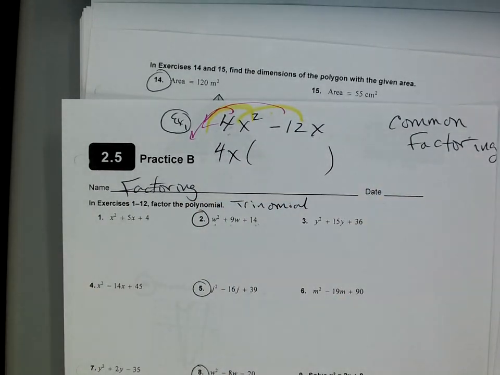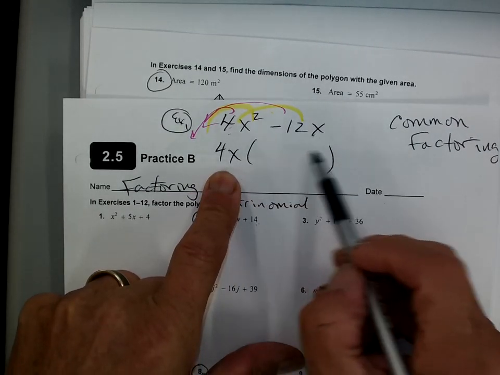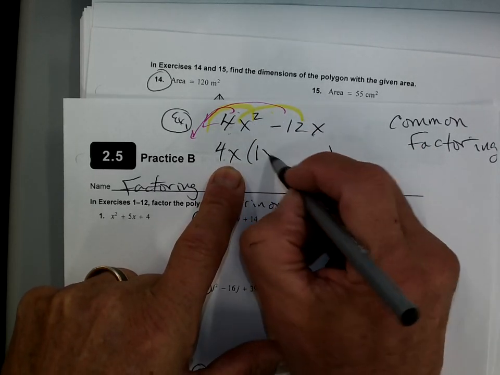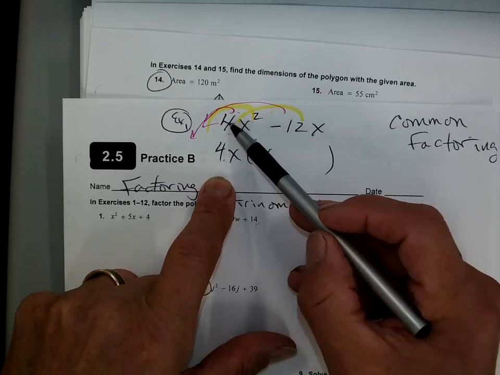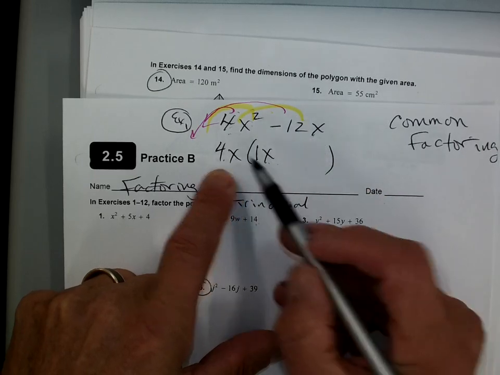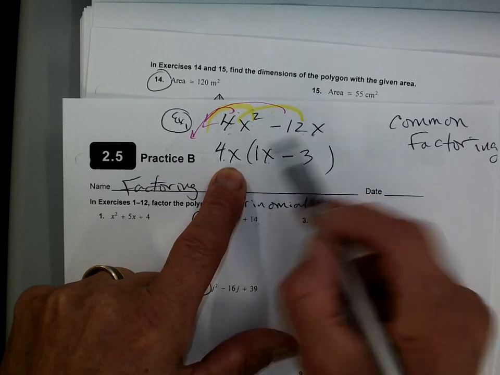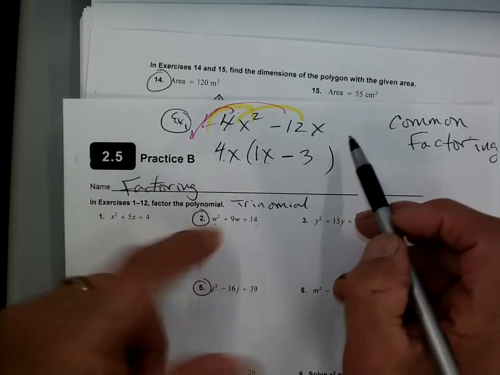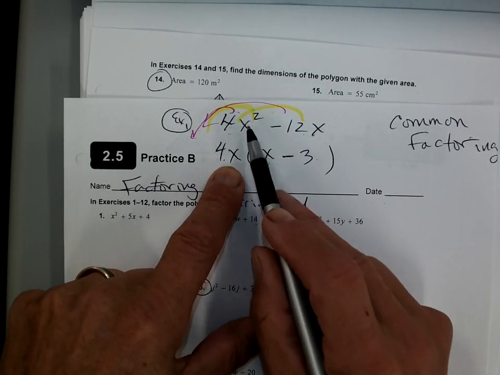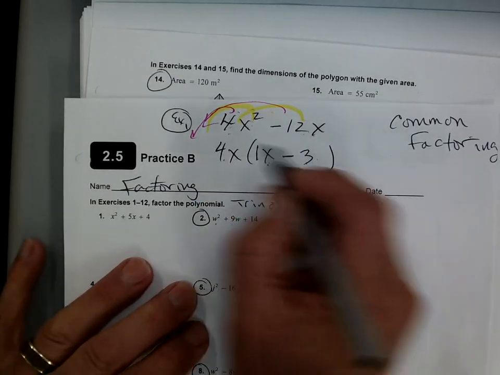So you put it out in front because it's like the opposite of the distributive property. Then what goes inside? Well, 4 goes into 4 one time, and I pulled out an x, so I have one more x left because of x squared. 4 goes into 12 3 times. I pulled out its x, so there wouldn't be an x left inside. If you want to check your answer, you can multiply. 4x times 1x is 4x squared, and 4x times negative 3 is negative 12x. Okay, that is common factoring.